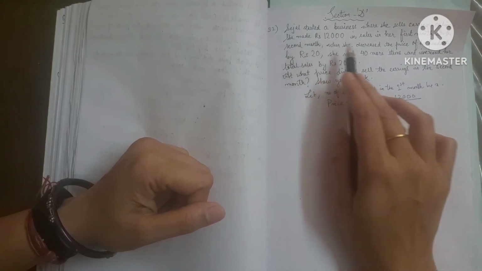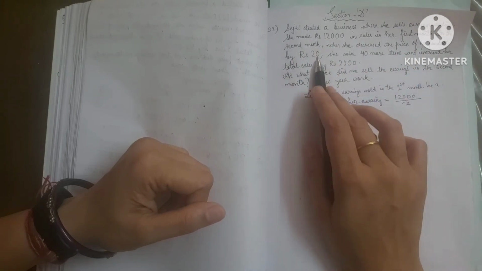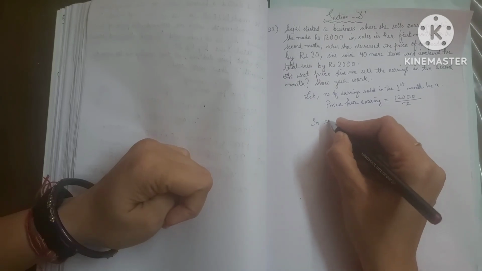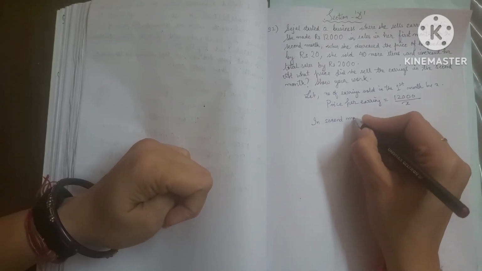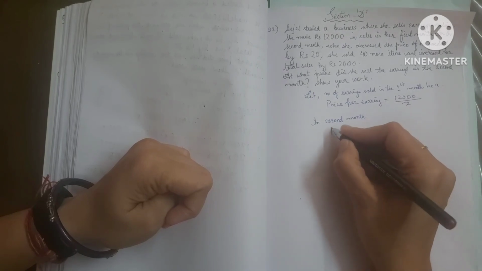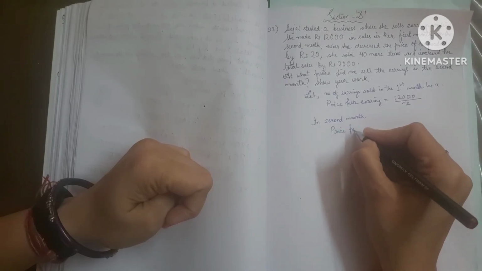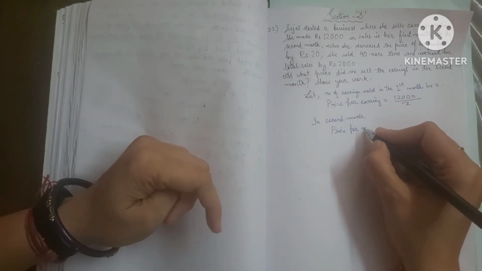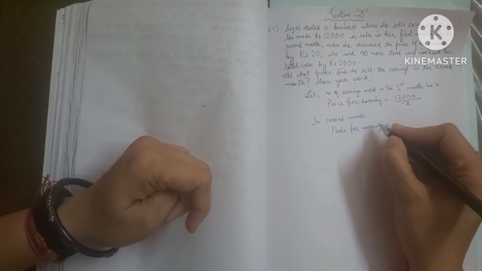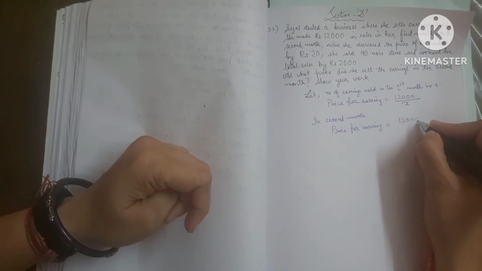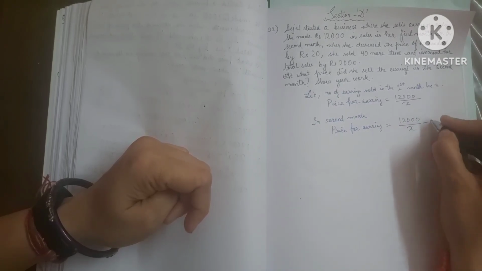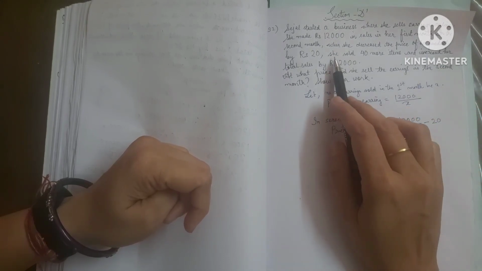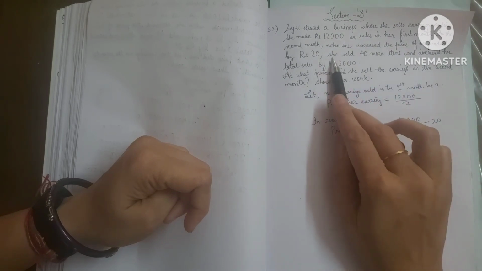In the second month, she decreased the price of a product by rupees 20. So now what will be the price in the second month? In the second month, price per earring. Again, I am calculating per earring because she has decreased rupees 20 per earring. So price per earring that time will be 12,000 by X minus 20. This will be the new price for the second month, the revised price.